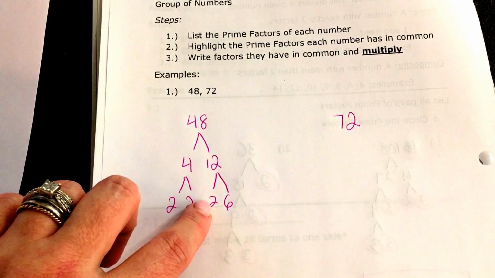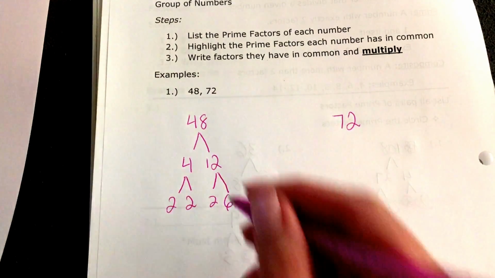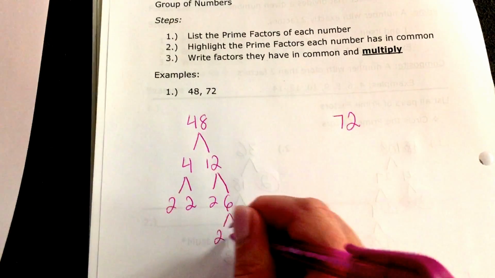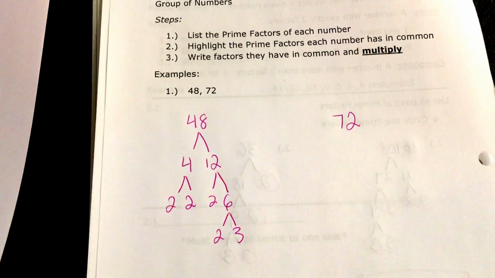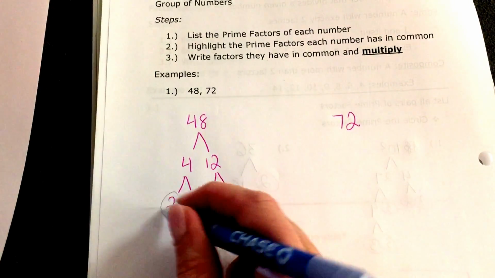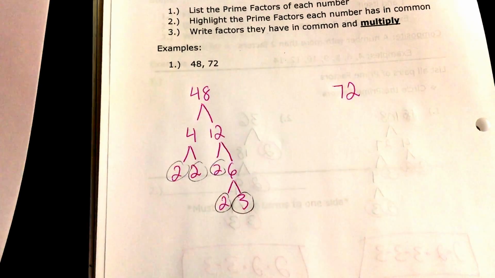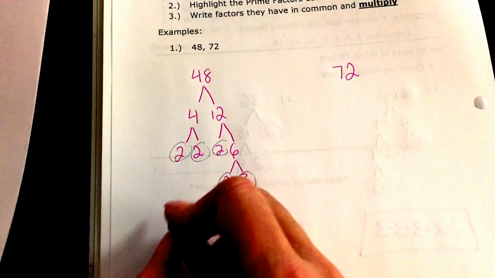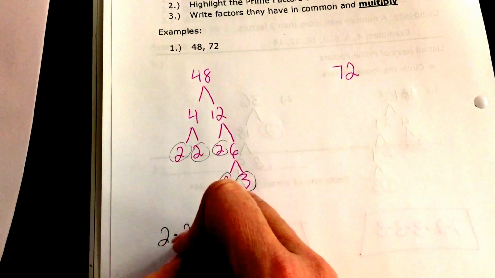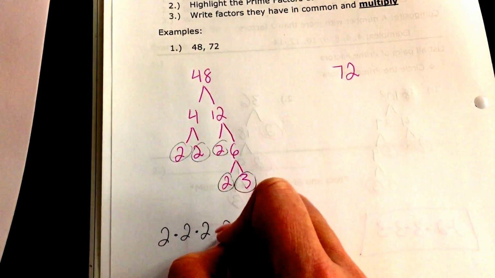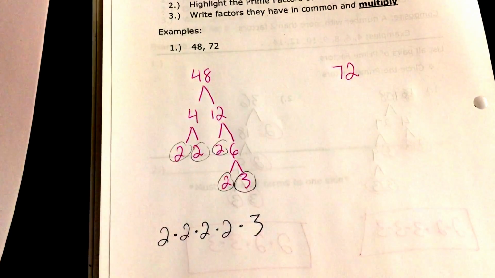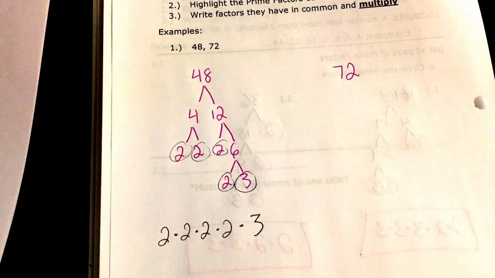Now 2 is a prime number, but 6 can go to 2 times 3. All right. So 2, 2, 2, 2, 3. So my prime factors for 48 are 2 times 2 times 2 times 2 times 3. Is everybody okay with that? I did 3 times 4.